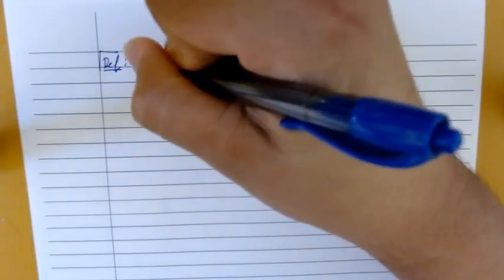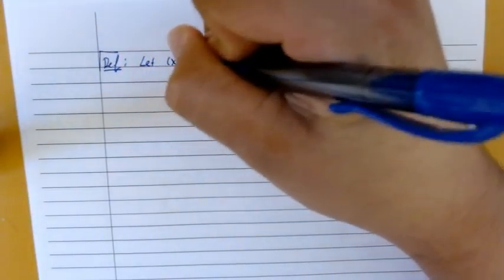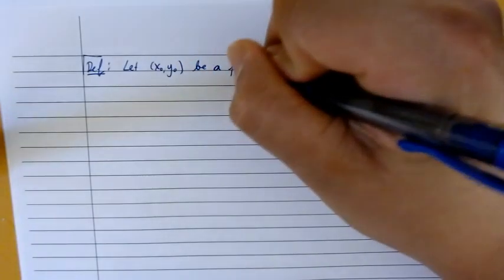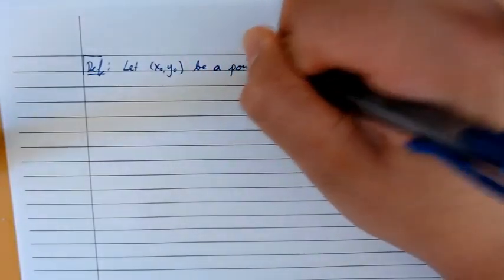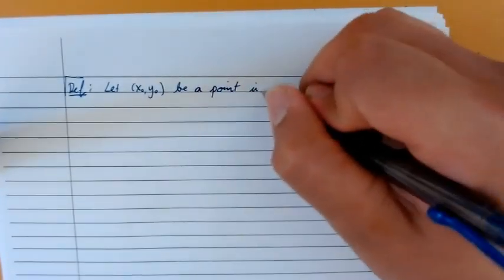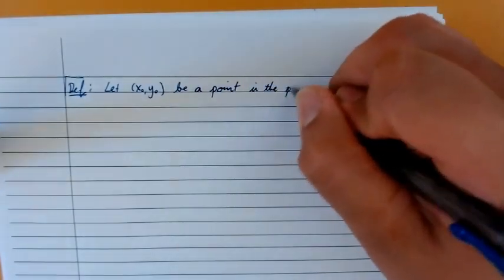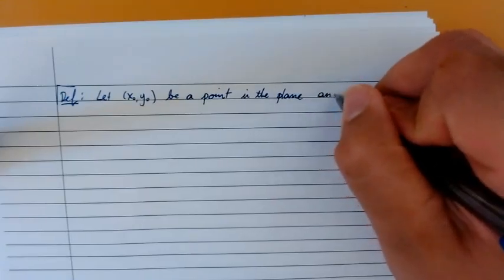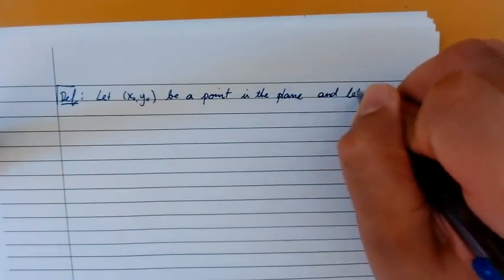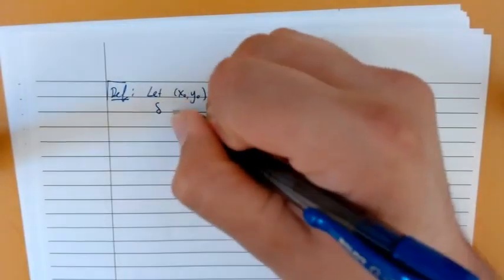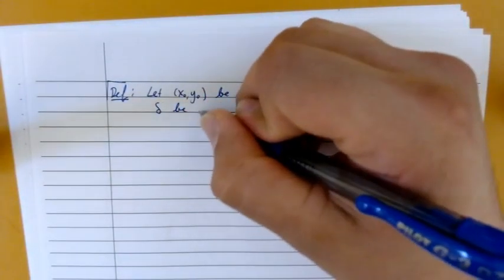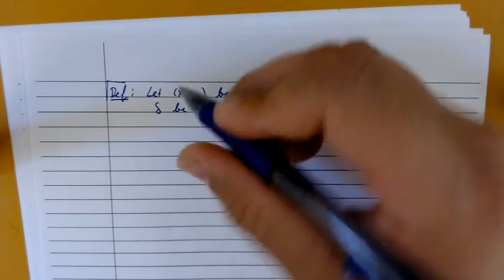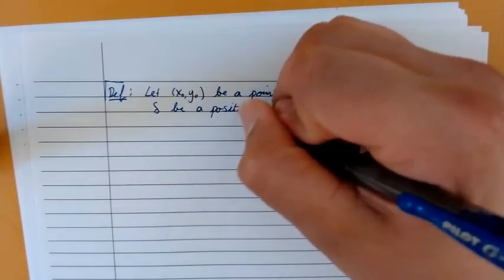Let's begin with a point. Let x naught comma y naught be a point in the plane. And let delta be a positive real number. Not negative, not zero, specifically positive, greater than 0.